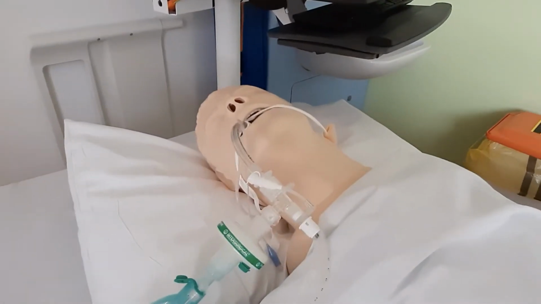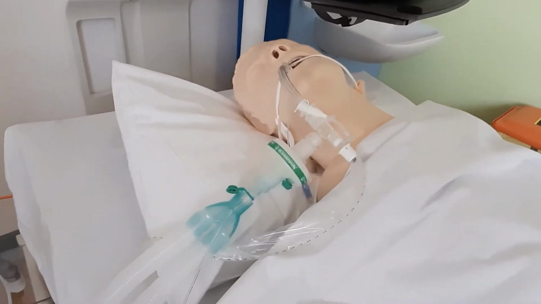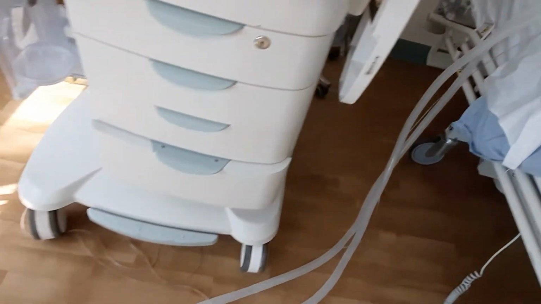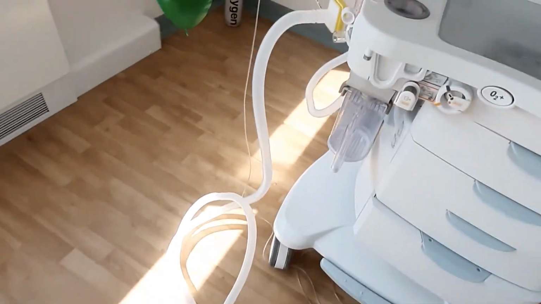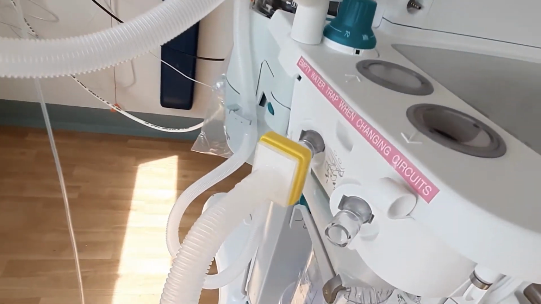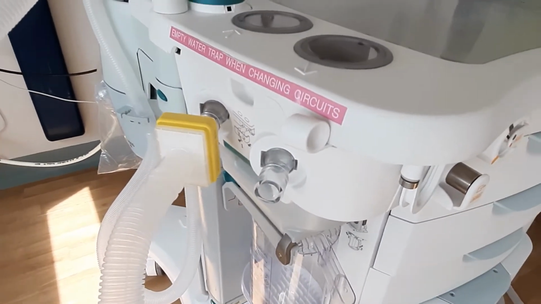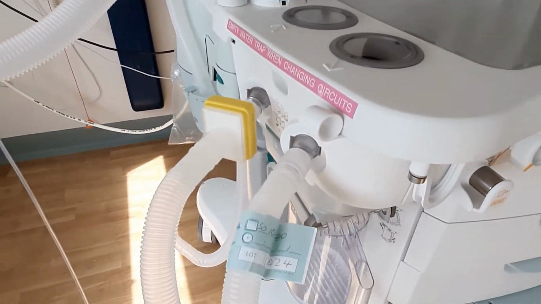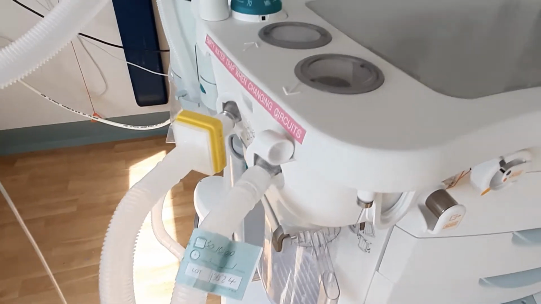First, check the patient and then follow the circuit towards the anaesthetic machine. Look for any disconnection. Here is a disconnection on the inspiratory port which would cause a massive leak. Reconnect and watch the bellows gradually re-inflate.